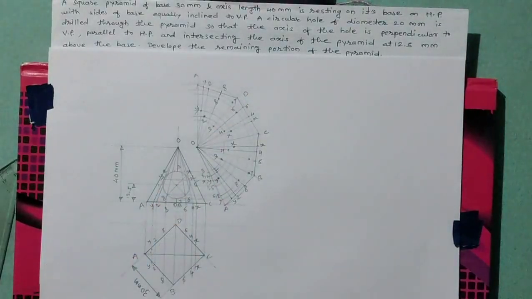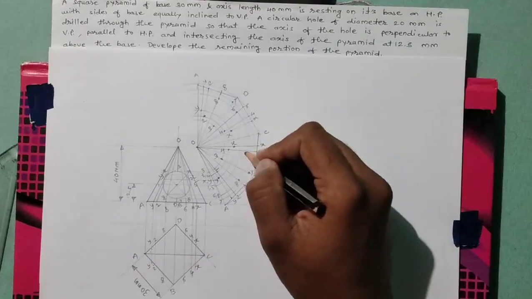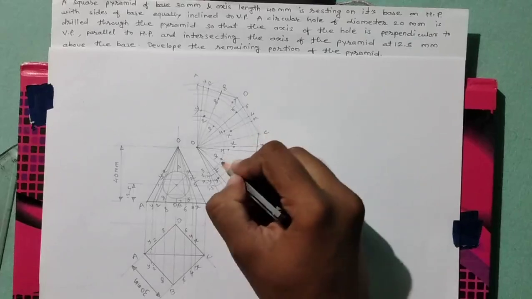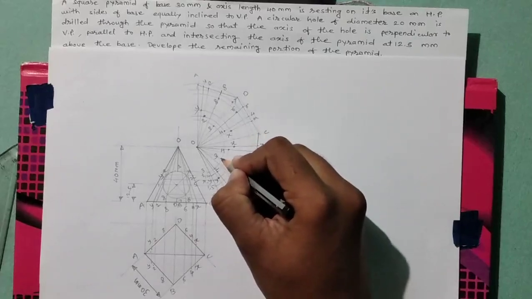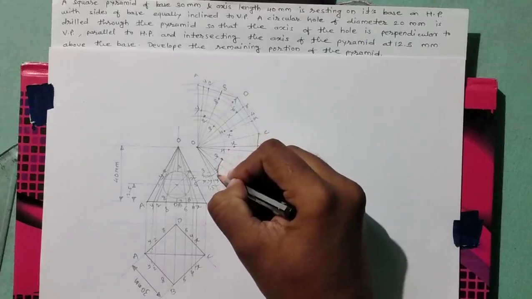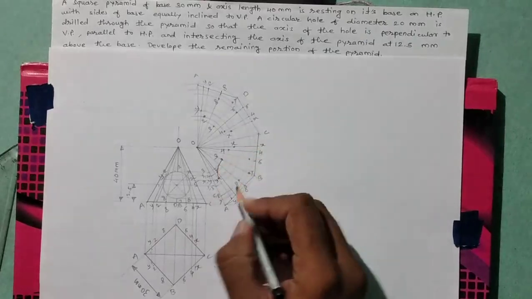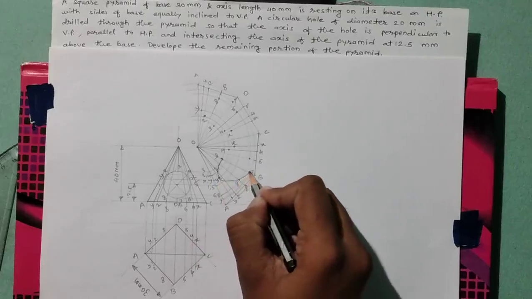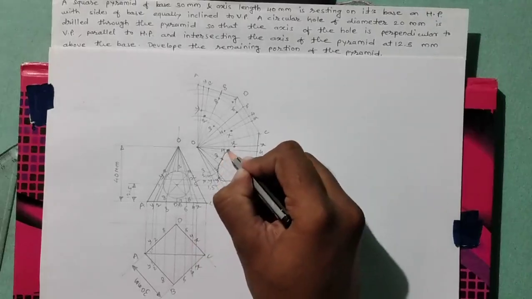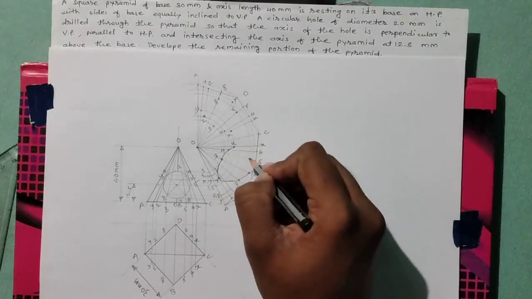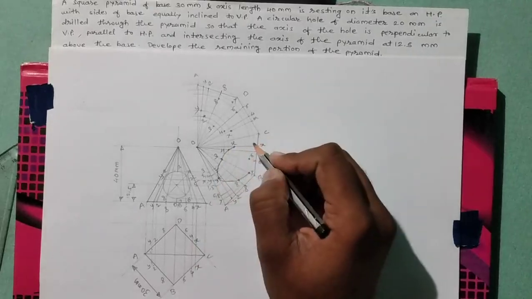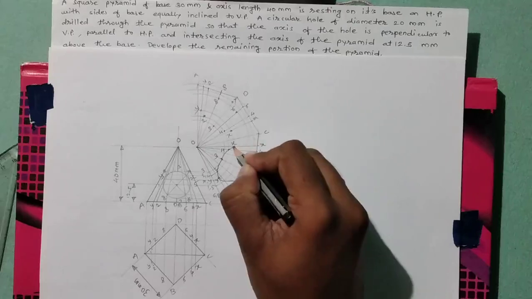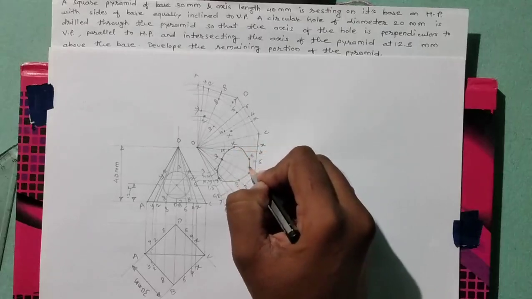After drawing all the points, we have to draw the profile from 3 to Y, 8, 7, and from 3, 4, X, this is point 6, X, 6, 7.